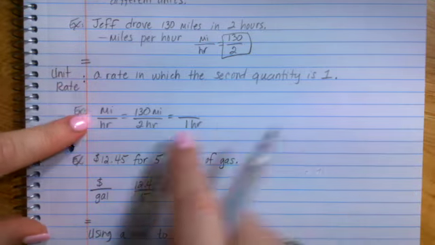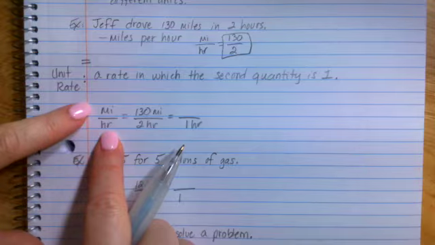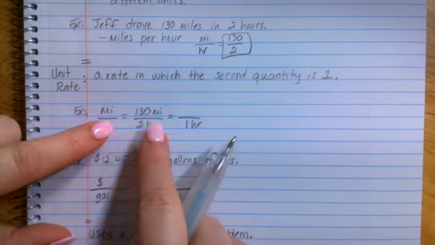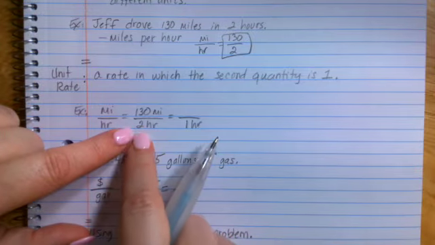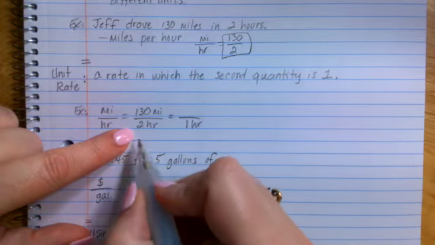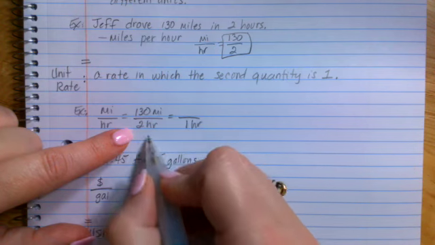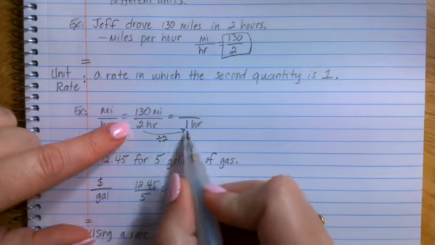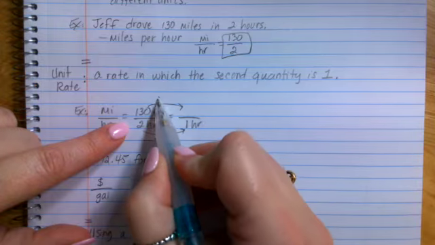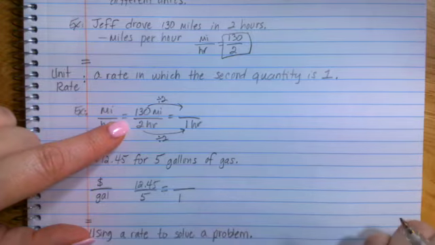All right, so going back to the same problem, we know that's miles over hours. So we're going to put 130 miles over 2, and I want to get that second quantity down to 1. How do I get from 2 to 1? You divide by 2. Whatever you do to the bottom, you have to do to the top. This is just like equivalent fractions.